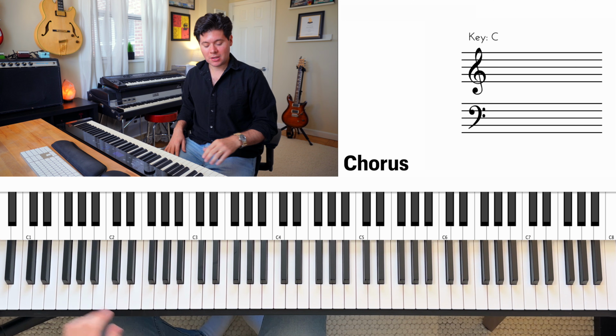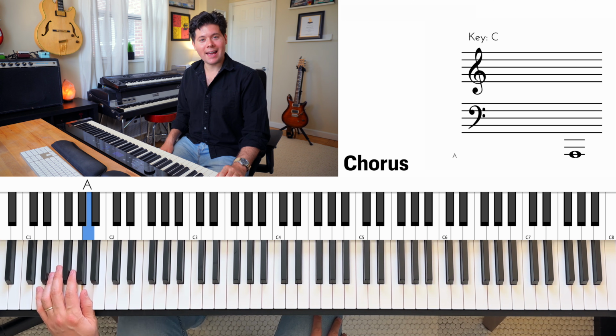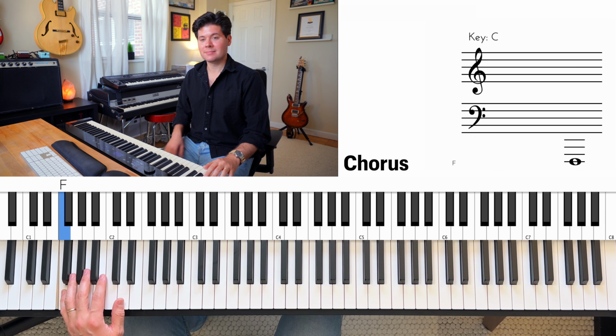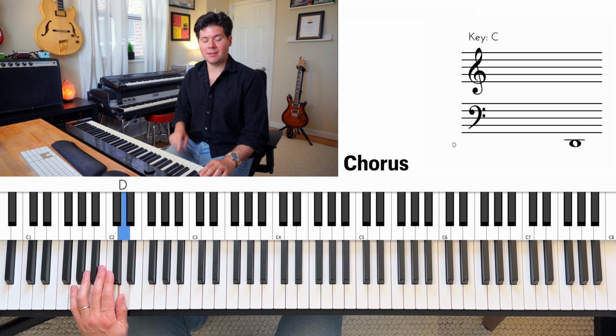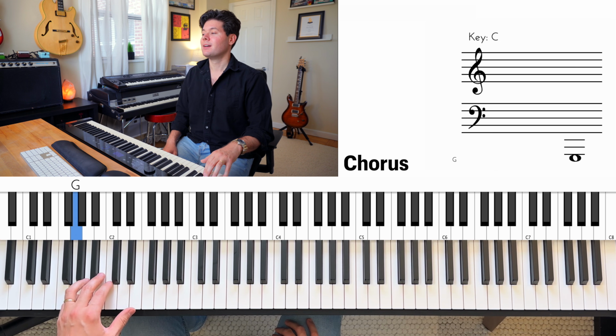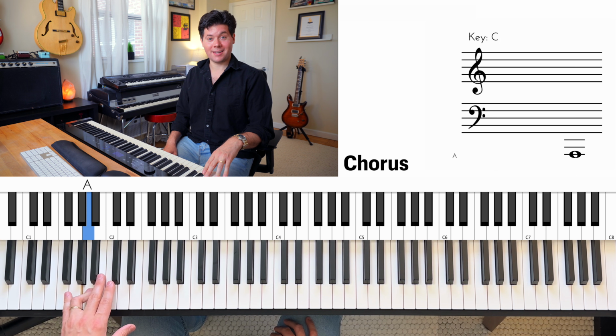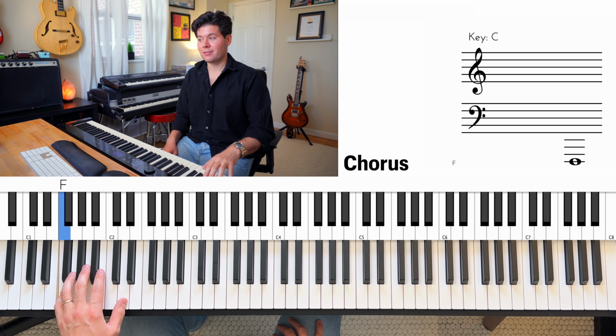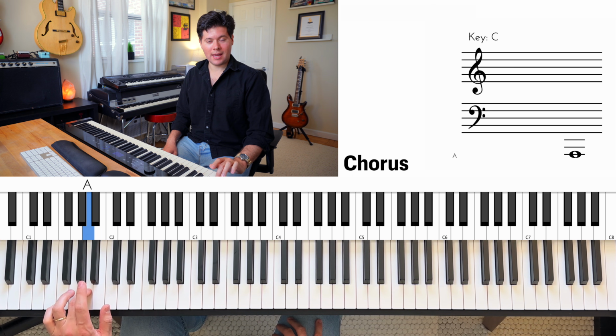It's simpler. So what we're going to do is play A, just like that, F, D. Now here's the curveball. We're actually going to play a G. And then back to A. So that's half of the chorus right there, just 5 notes. A, F, D, G, A.